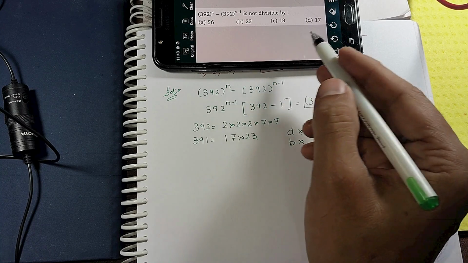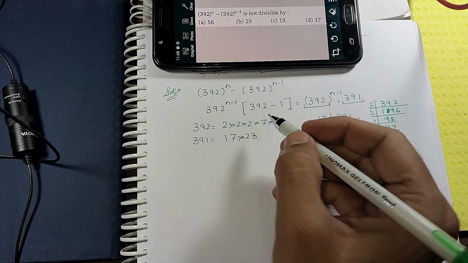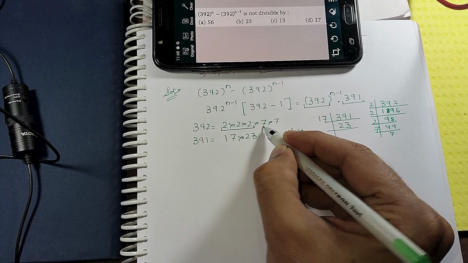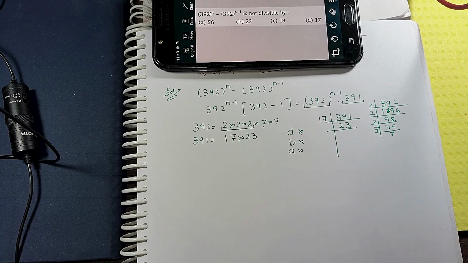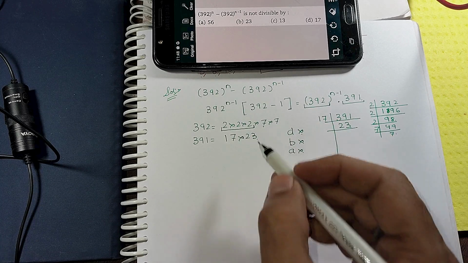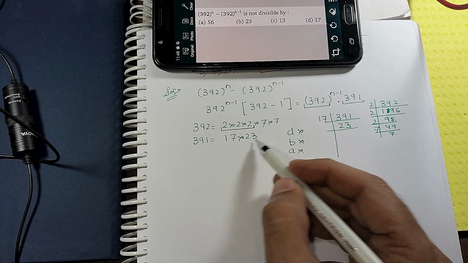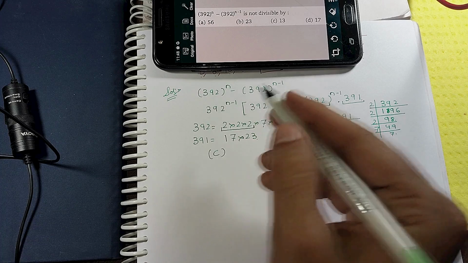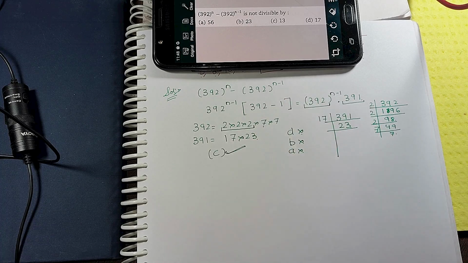23 is option B, which is also available, so option B is also out of the question. Now for 56 and 13. For 56, you see 2 cube is 8, and 8 into 7 is 56. So that means option A, 56, is also dividing this. So the only option left is 13. 13 is not available over here, so 13 is not dividing this expression. So the right option is option C.